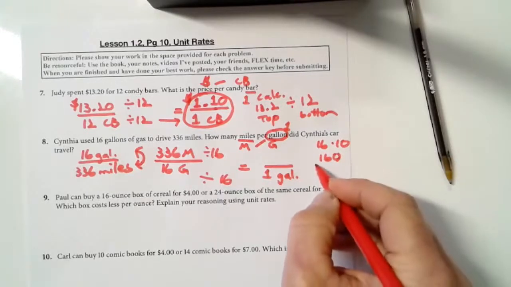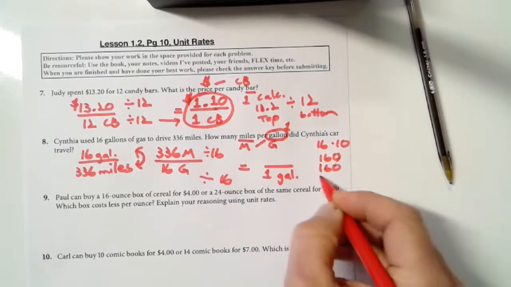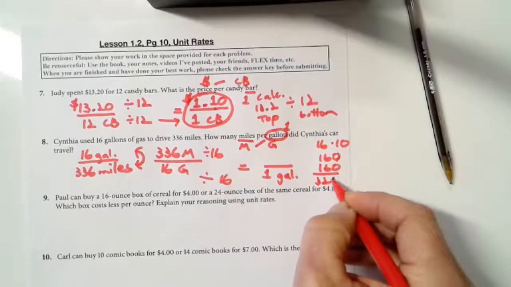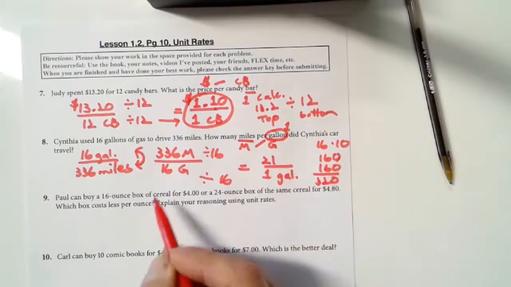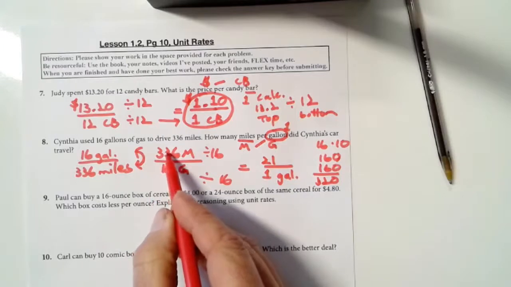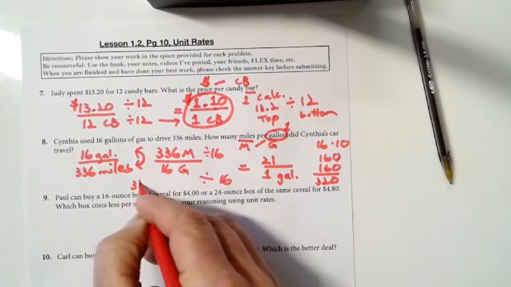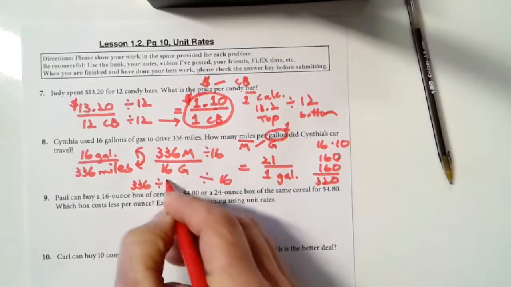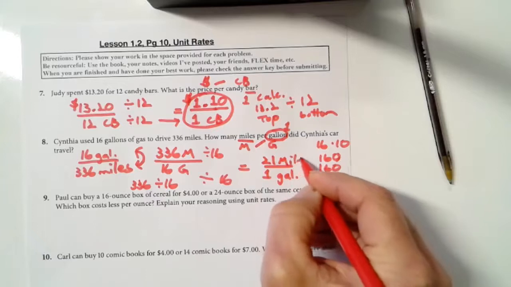So if I take 16 times 10 again, I get another 160. That gives me 320. So it's 21. Once again, on a calculator, just go 336 divided by 16. And you would get the same answer, which is 21 miles per gallon.